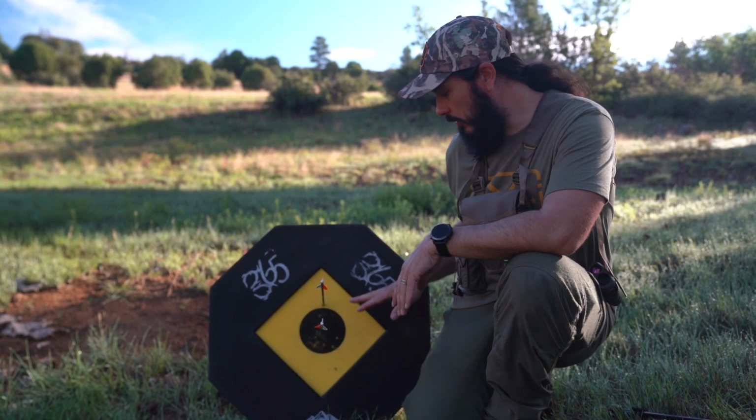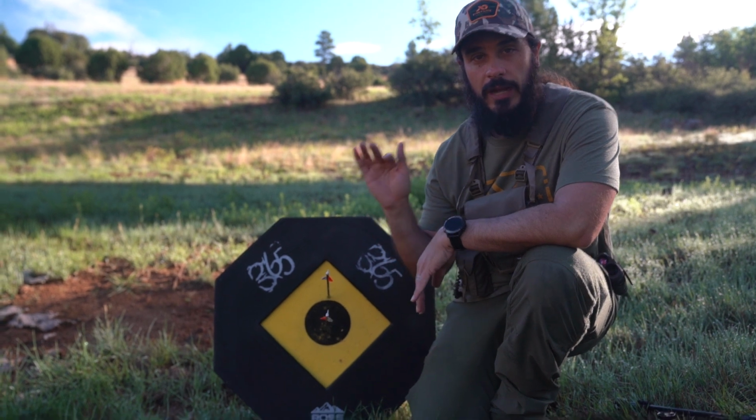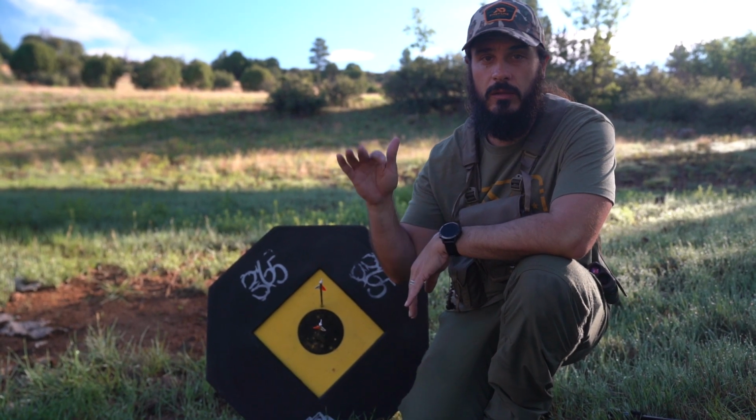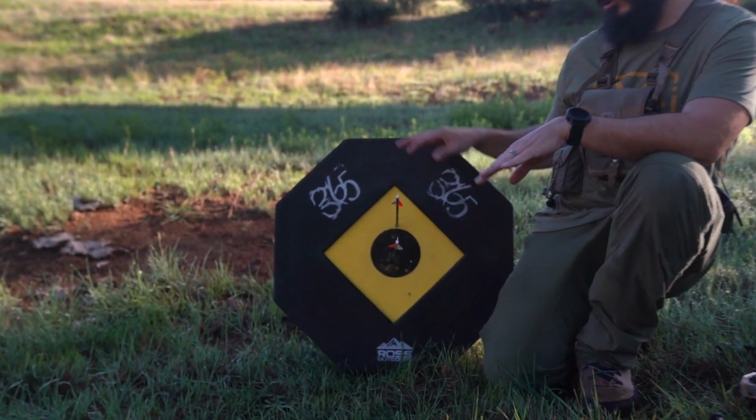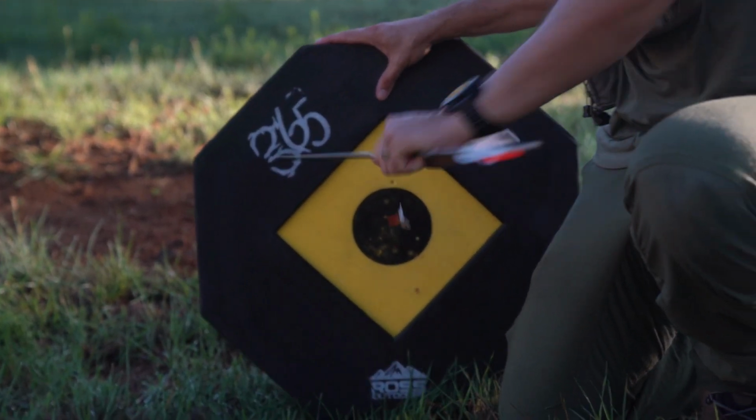So this is the difference in aiming for line of sight distance and aiming the angle compensated distance. So I'll show you how this works here, why that works like that.